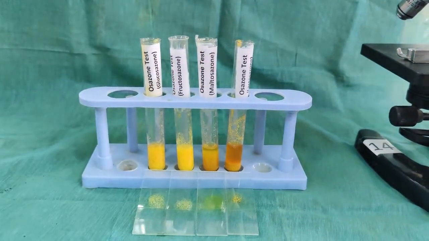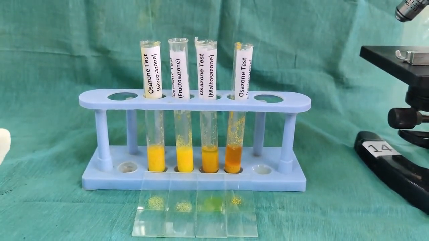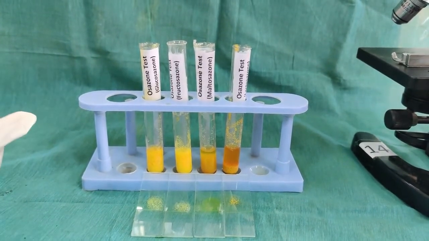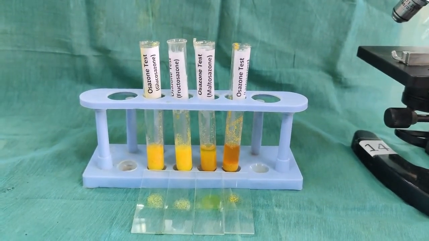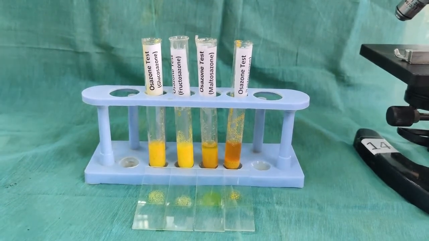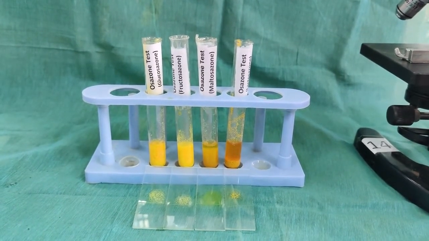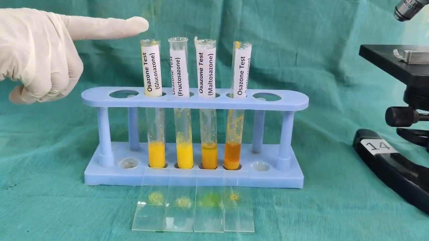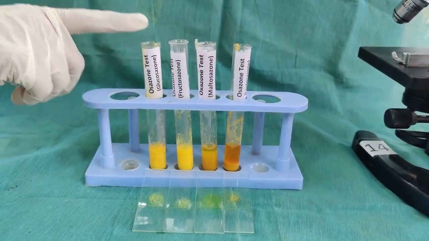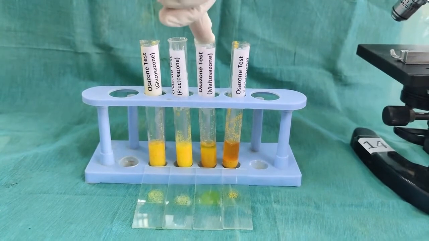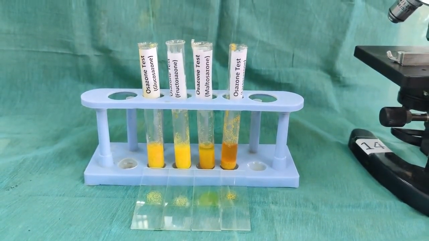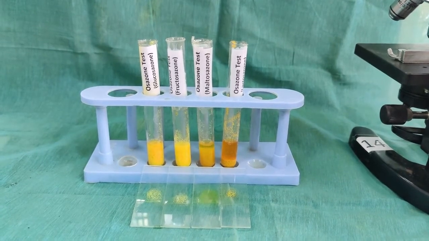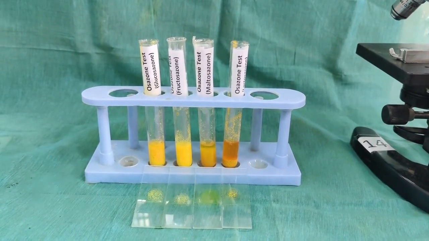Glucosazone and fructosazone form the same needle-shaped crystals, only the time varies. Fructose will form the osazone much earlier than glucose. Fructosazone will be formed within 3 to 5 minutes, glucosazone in 8 to 10 minutes. Maltose will form the crystals in 20 to 25 minutes and lactose in 45 minutes to 1 hour.